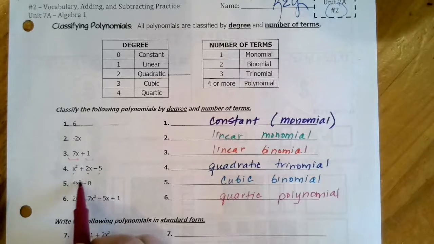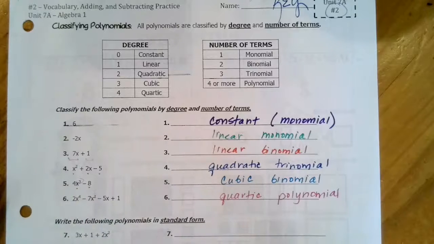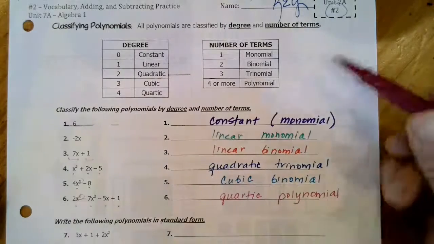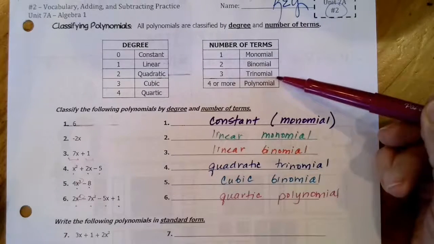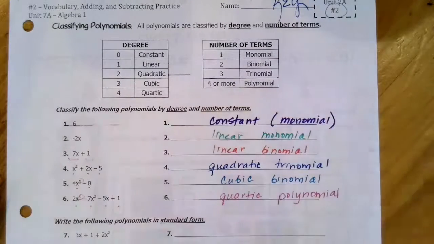Cubic because of the 3, binomial because of 1, 2 terms. Quartic because of the 4. Polynomial, 1, 2, 3, 4 terms. I don't have a special word for 4 terms, so I'll just go ahead and use the word polynomial.